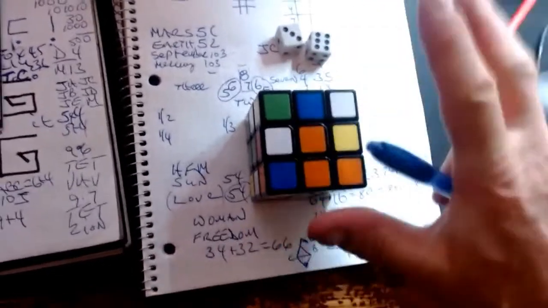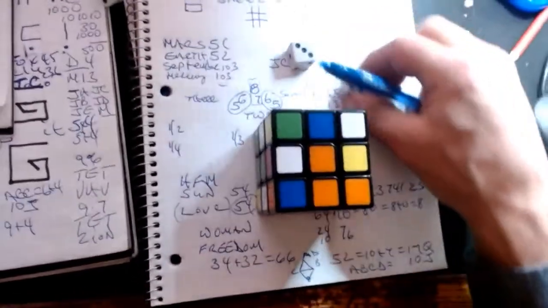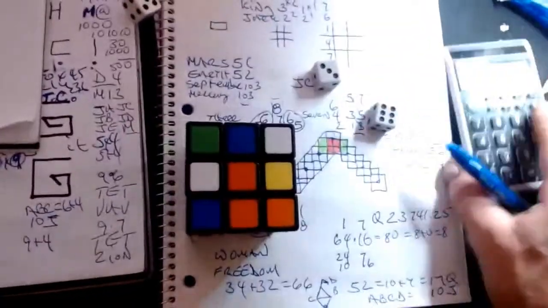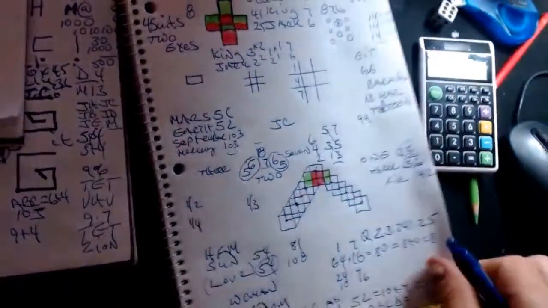Now this is going to get complicated. Try and think of this. Where's the calculator? Well, I don't know if I want to get onto this, but there's so many things spreading out.